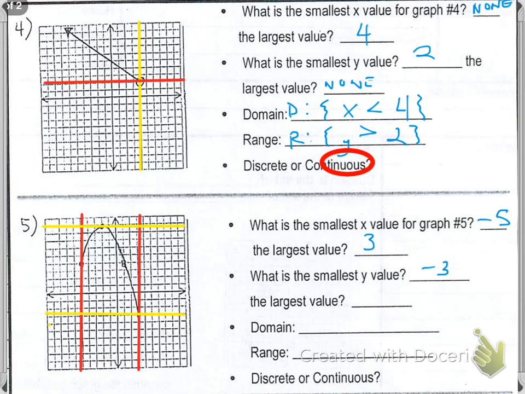And notice how it's not endpoints now. Like all these have been an endpoint of the graph. Now this is in the middle. This is the maximum, right? Okay. So now you have, where's 0? 1, 2, 3, 4, 5, 6, 7, 8, 9. So our maximum is 9. Our largest value is 9. Okay. So let's do the domain now.